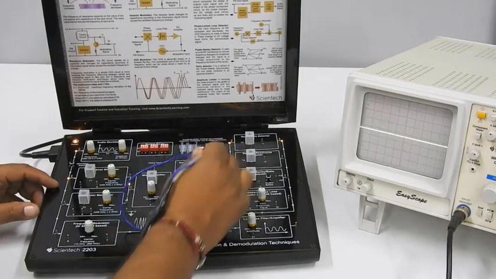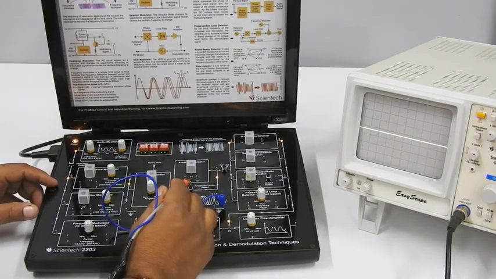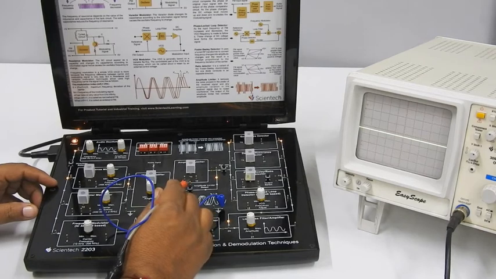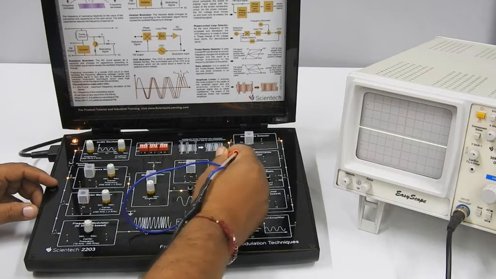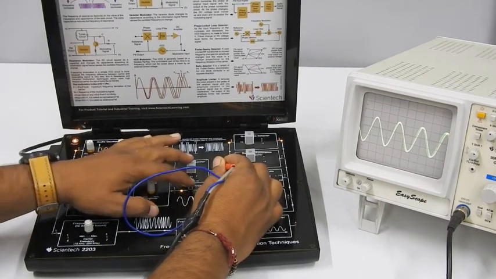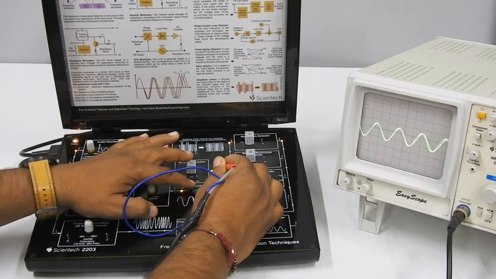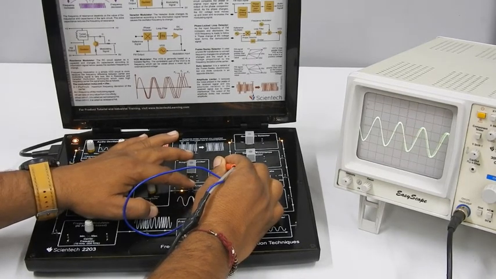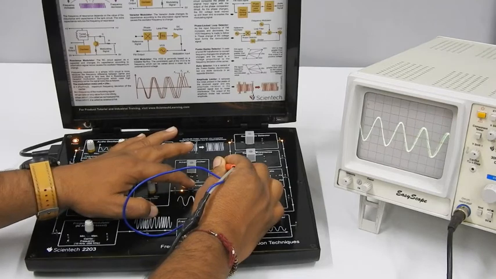Next block is amplitude limiter. This block removes any unwanted amplitude modulation due to the noise interference. For selecting this block, you have to simply press this switch. And if you want to deselect this block, you have to press this switch again.